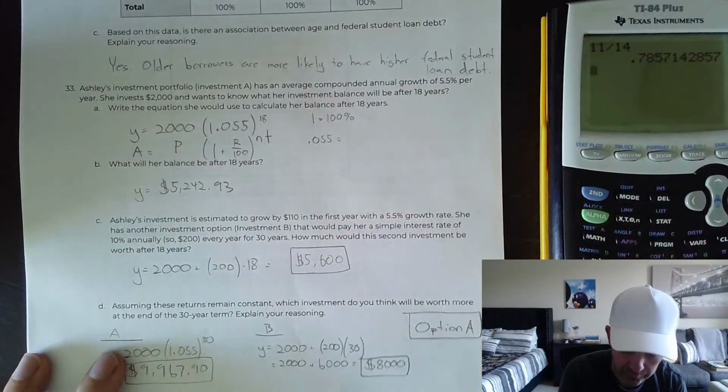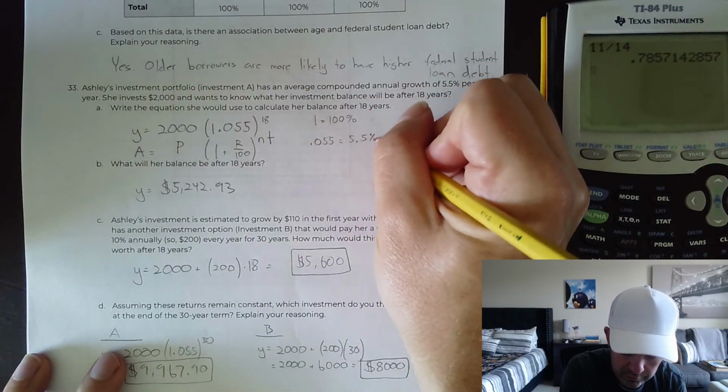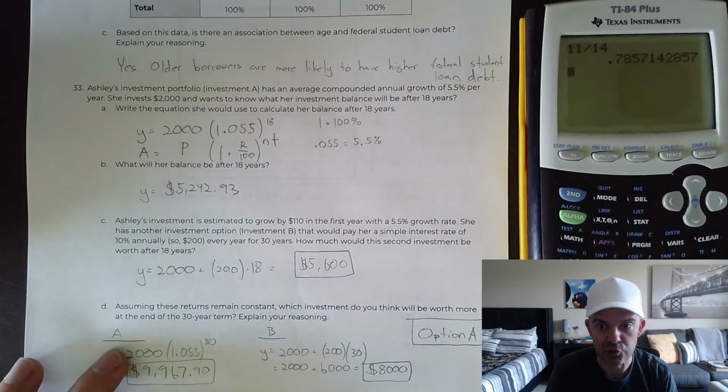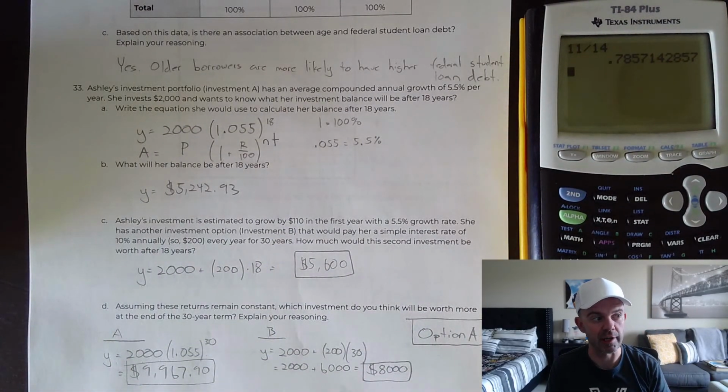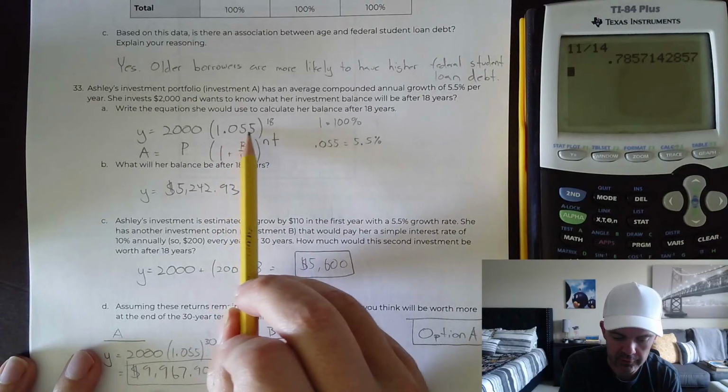0.055. That's how, in decimal form, I write 5.5%. So if I just want to write essentially how much money she is getting every year, she's getting 105% of her money. So the way that we write that in the formula, we just write 1.055.